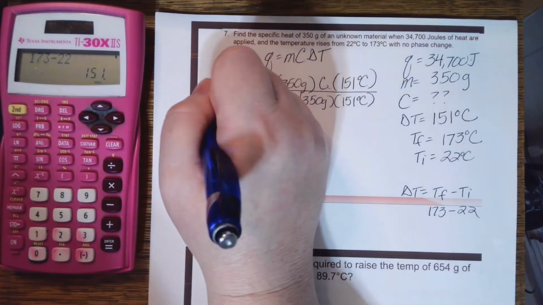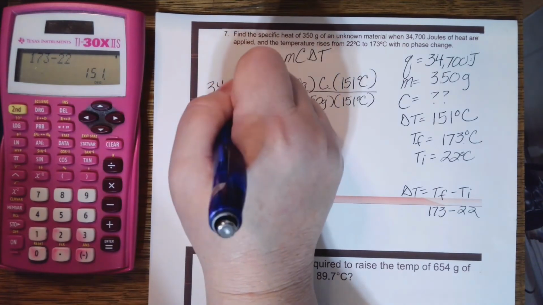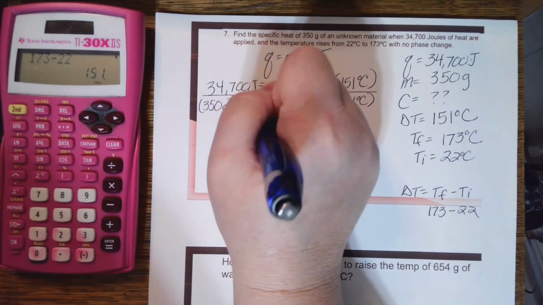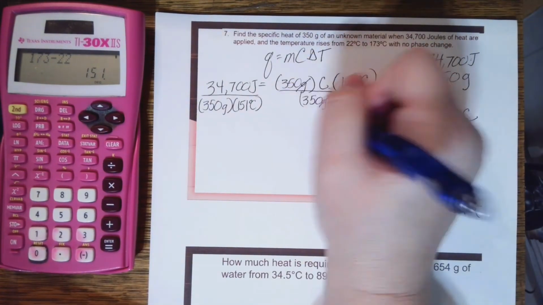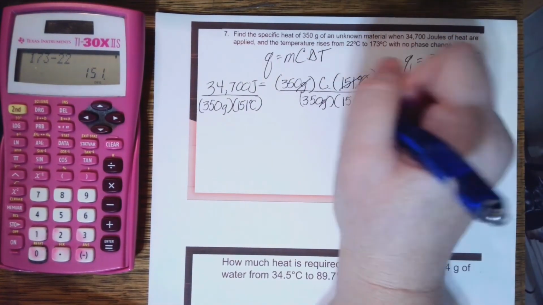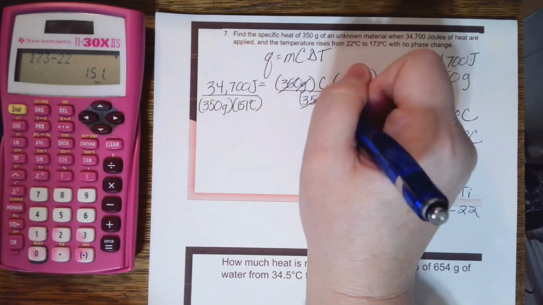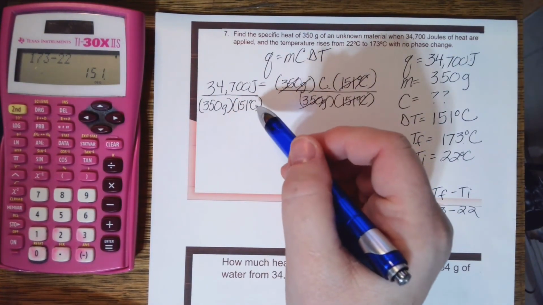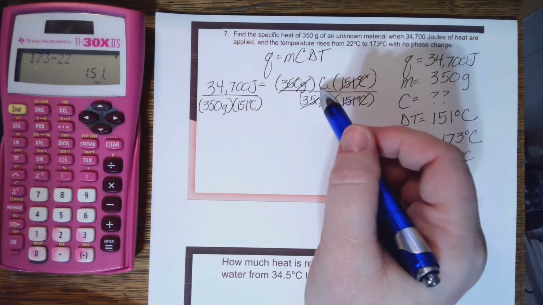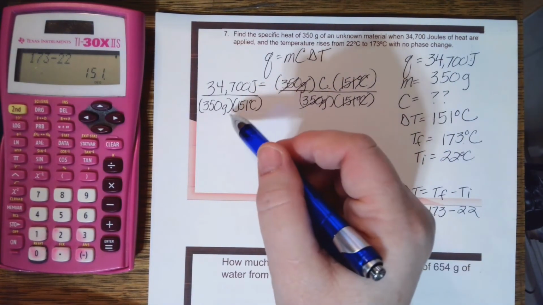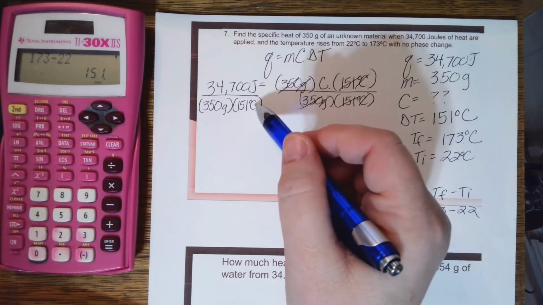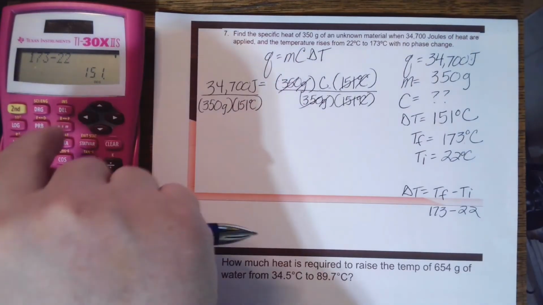So I have to do that on this side too. Over here I can cross out unit, unit, unit, number, number, number, number, left with C. Here I can cancel out, no units, but this is appropriate because that's what specific heat values look like: joules per gram degrees Celsius or joules per gram Kelvin. Since it's in degrees Celsius, I can just leave it.